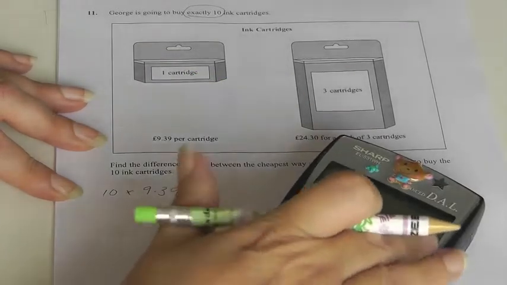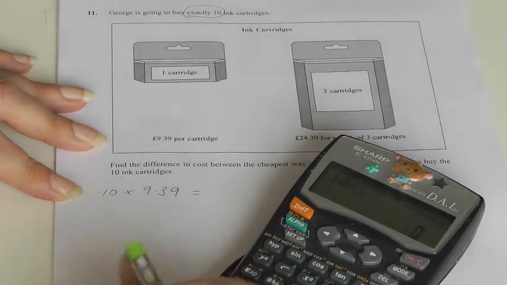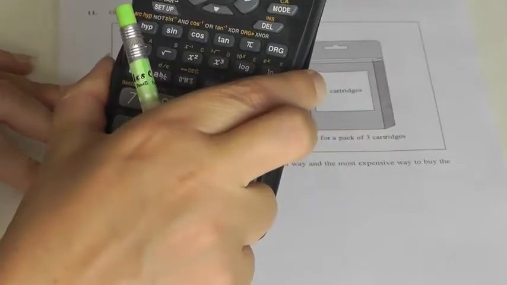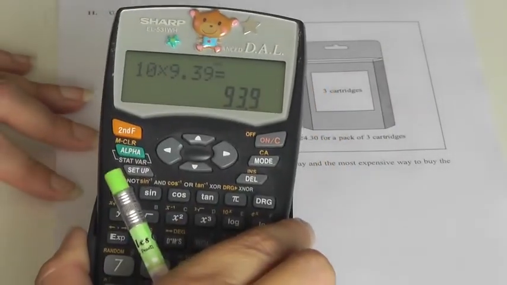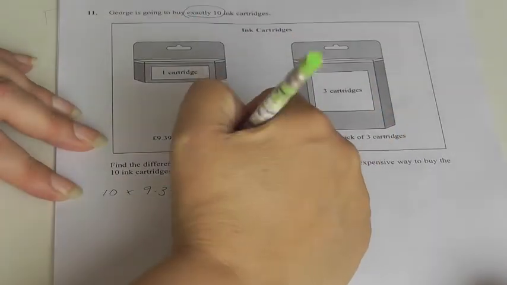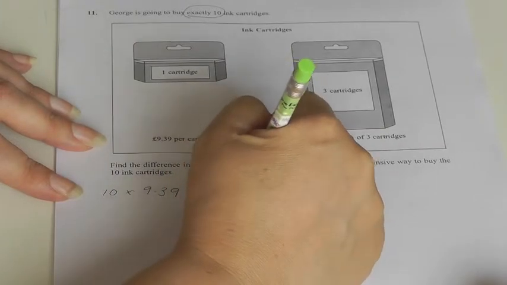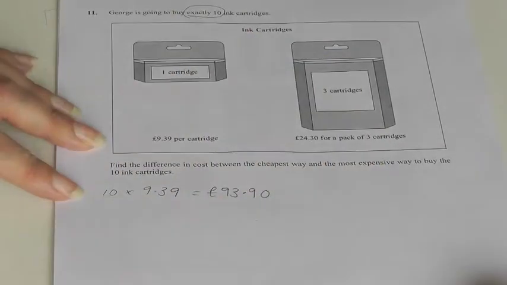So don't forget, you've got your calculator to support you, so you can do 10 times 9.39 on your calculator, and it will tell you it's 93.9 or £93.90. Remember, you are working in money here.